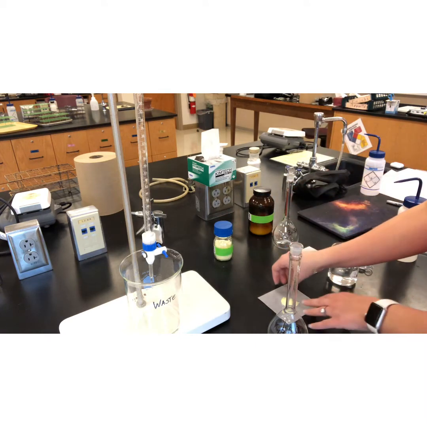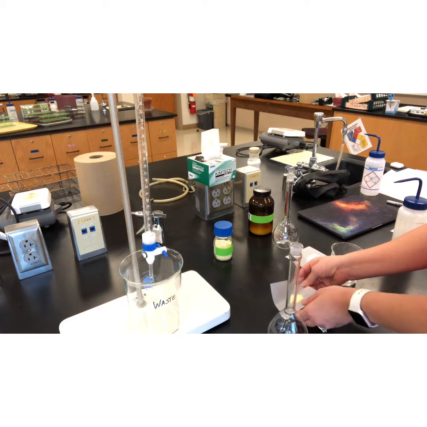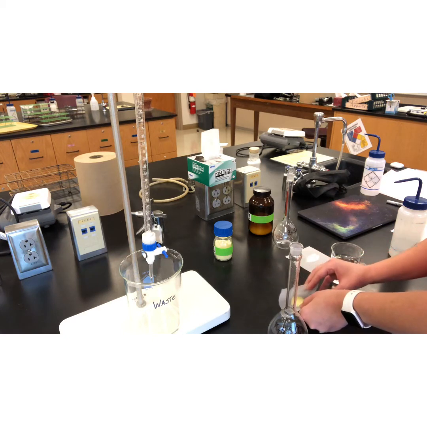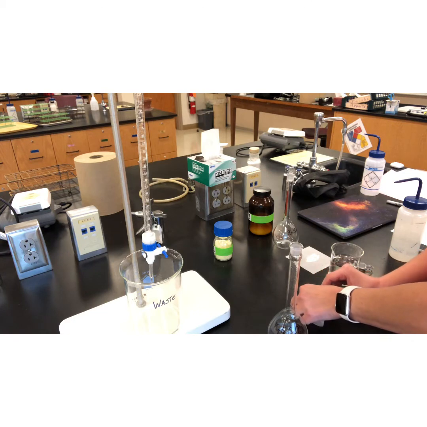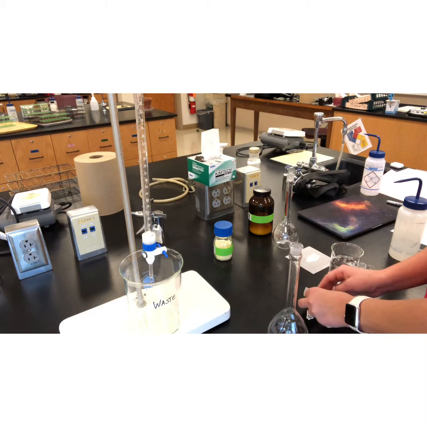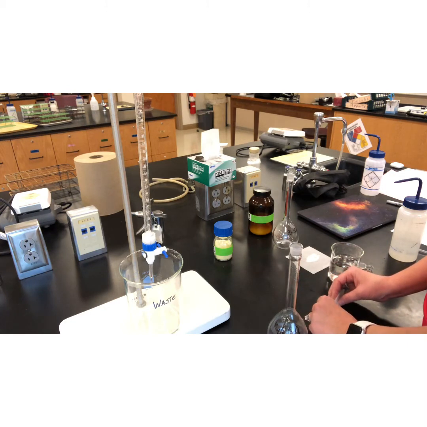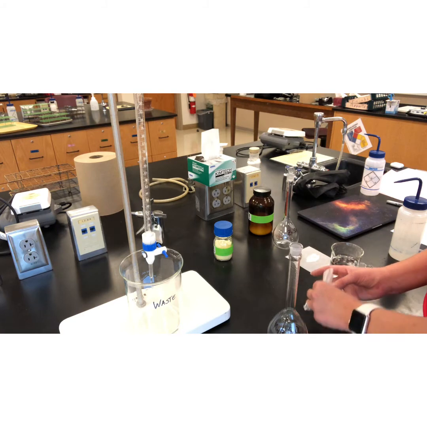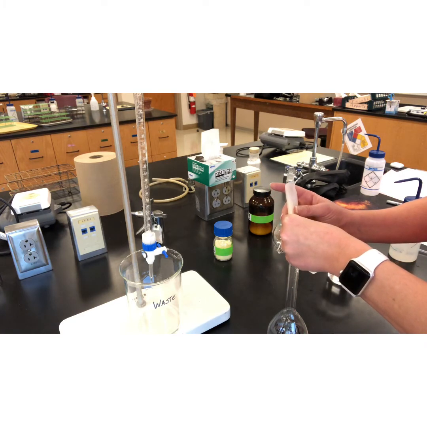I'm going to get that into my glassware. You could try a funnel, which probably wouldn't be a terrible idea, but I'm just going to use my weigh paper. I'm going to wrap it up like a little burrito. It's not wrapping the way I want it to. There we go. Go ahead and get all of that in there.